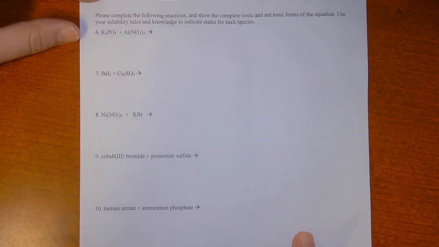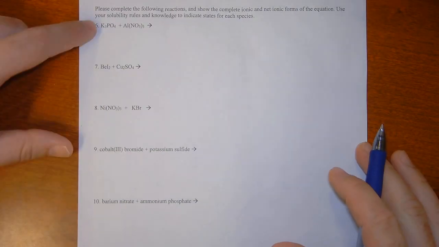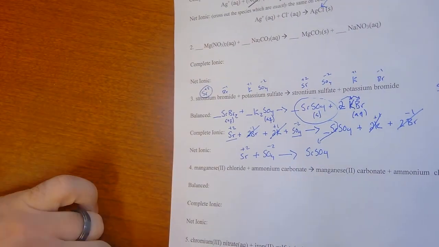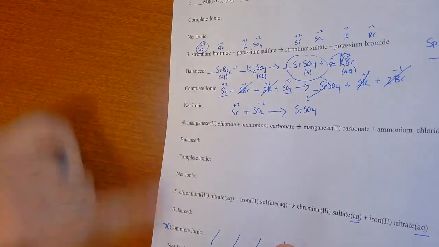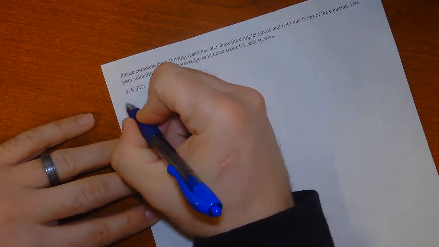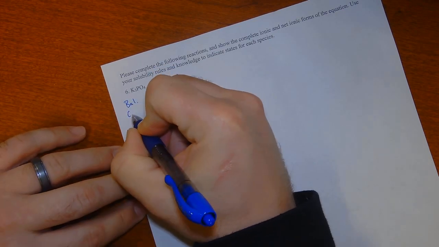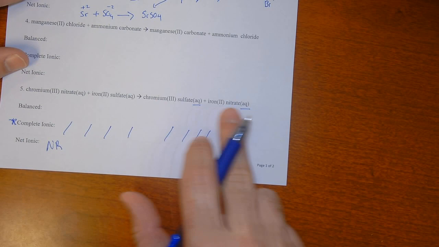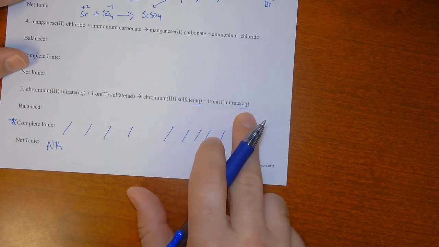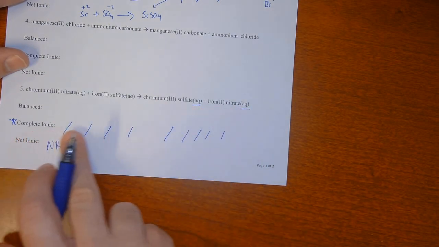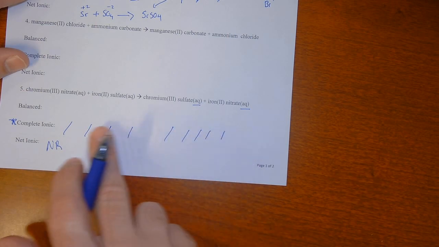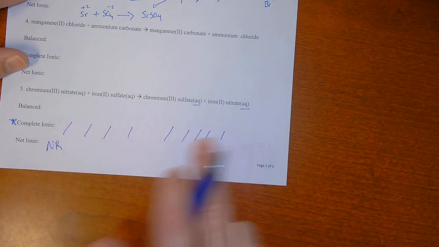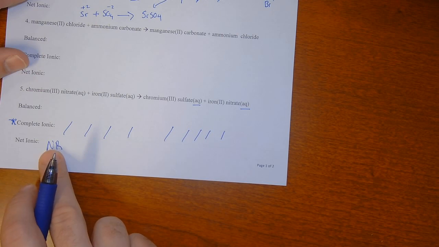Now on the back, it's the same exact thing except I don't give you the step by step, but you should still do all of your step by step. You should still balance. You should still give me complete ionic, and then you should still give me the net ionic. It's the same exact process as what we did here. If you have one where both of them come out to be aqueous as a product, you should still write the complete ionic and cross everything out because everything's split up in an aqueous solution. And then at the very last step, you write NR.